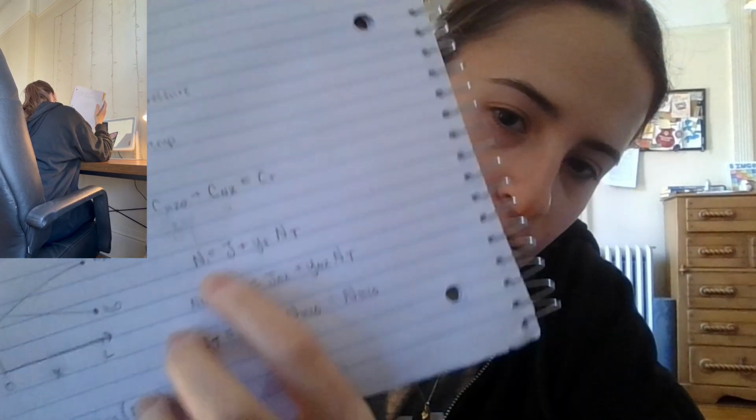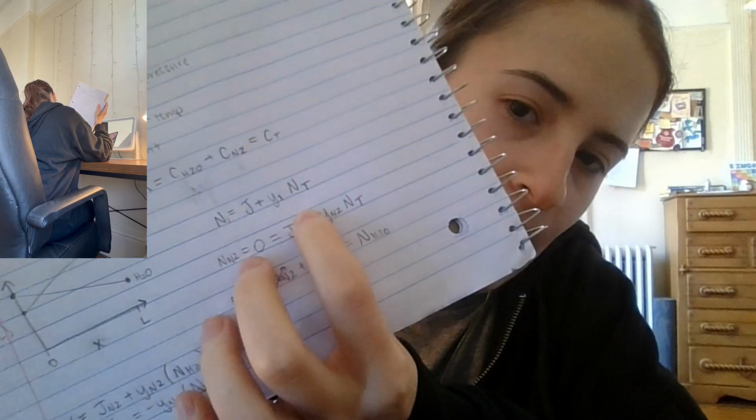So we started over here by saying that our total flux can be equal to the molar flux plus the mole fraction times the total flux. So we're going to write the same situation for our H2O now.